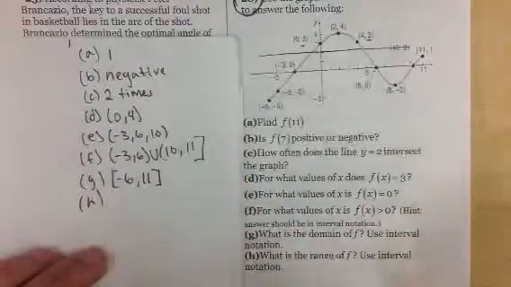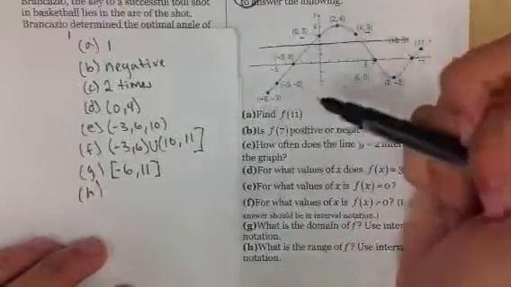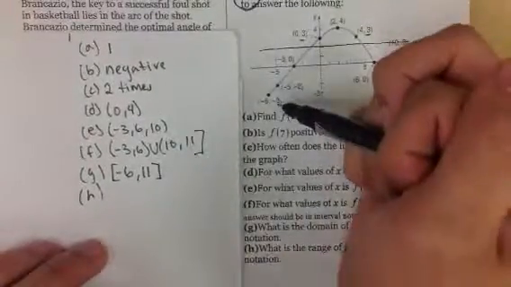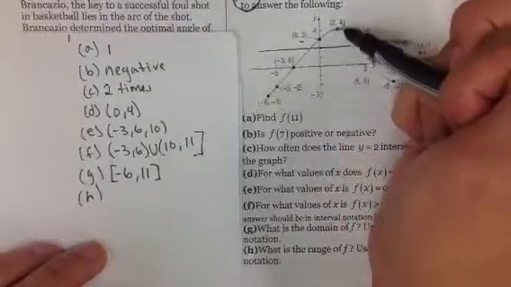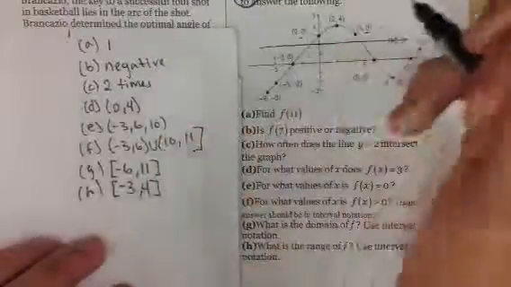And for the last one, H, we're going to find the range of the graph. And for that, we go from bottom to the highest point, which we get -3 on the y-coordinates to 4. And that is how you solve question 28.